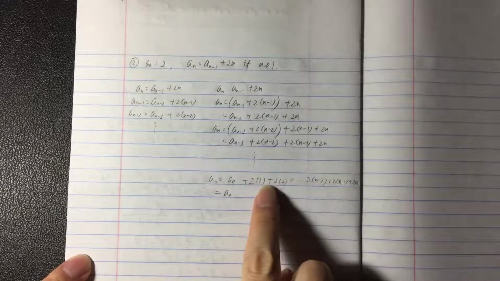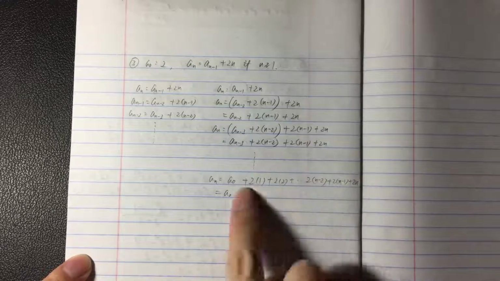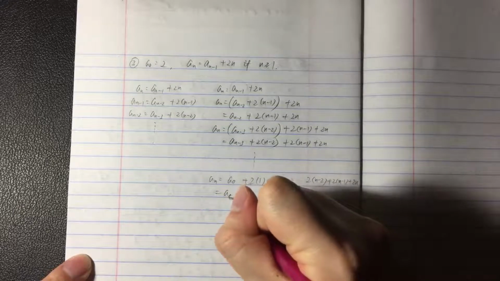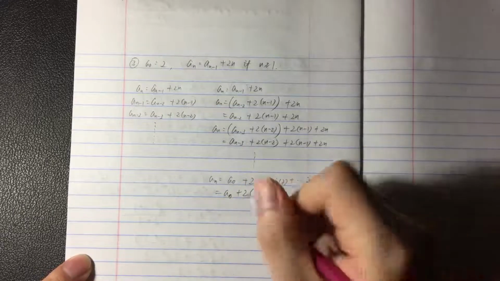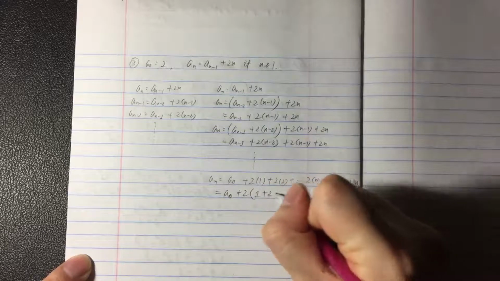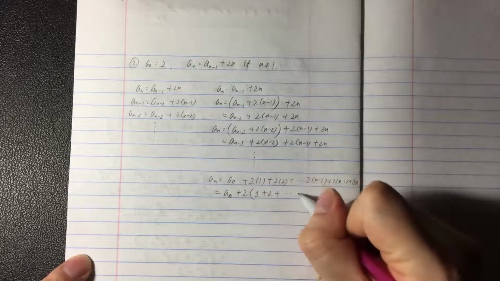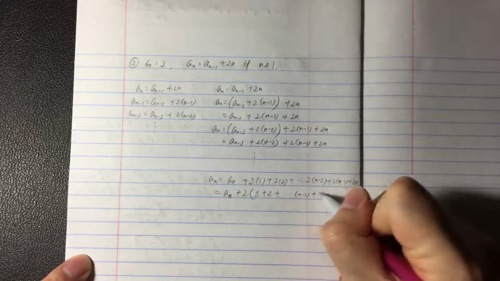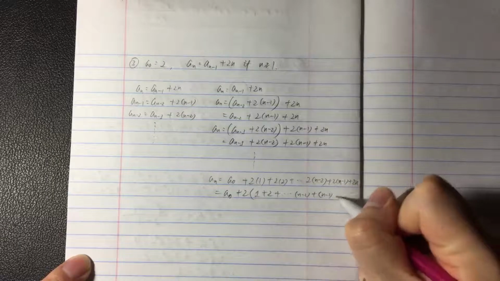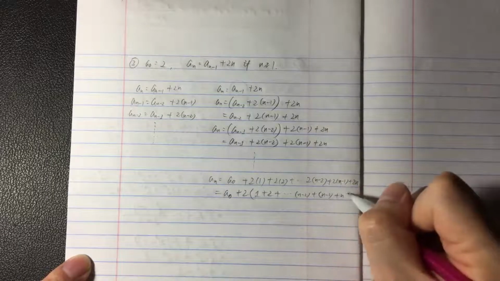For these terms, every term contains a 2. If I factor 2 out, what do we get? We get 1 plus 2 plus up to n minus 2, n minus 1, plus n.